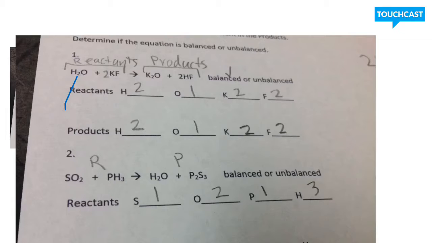That means it's 2 times the hydrogen, giving you 2 hydrogens. No subscript by our oxygen means it's just 1. Then over here, our coefficient of 2 means you have 2 times 1, giving you 2 potassiums, which is our K. And the 2 times the F will give you 2 fluorines.